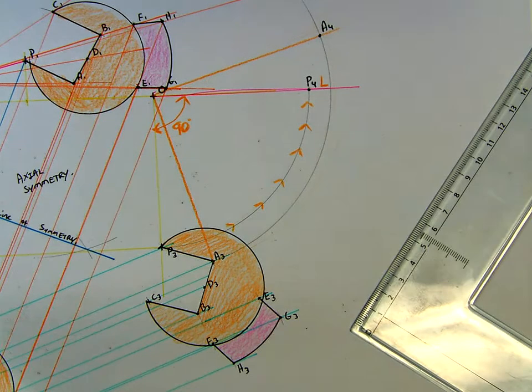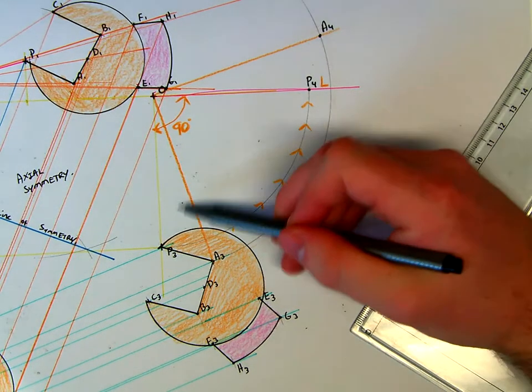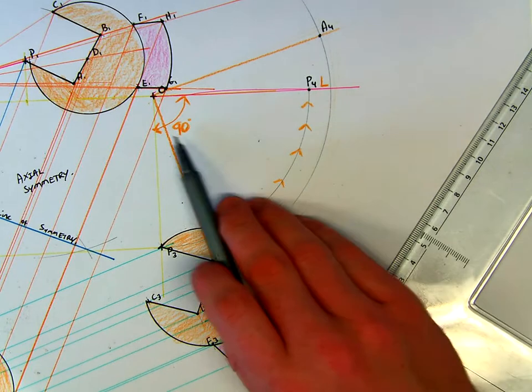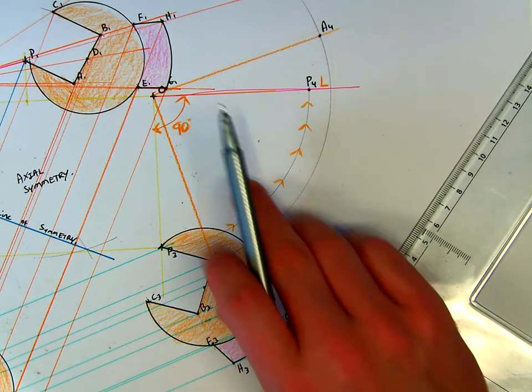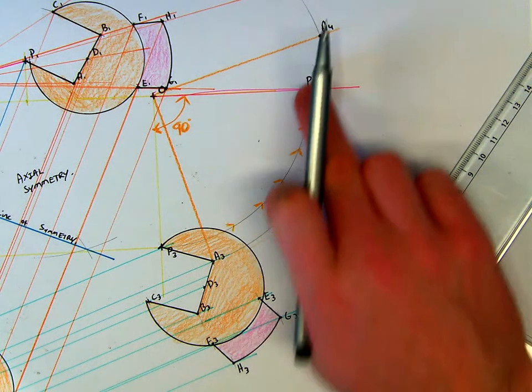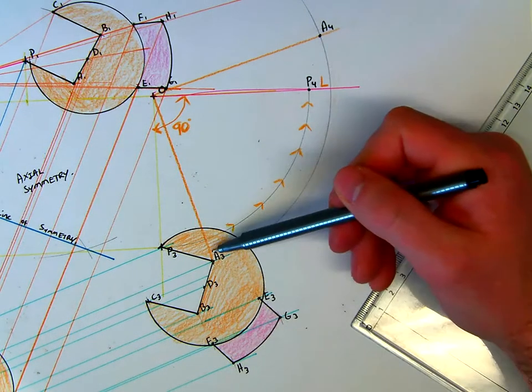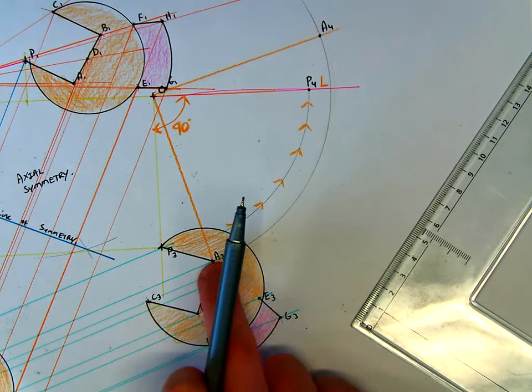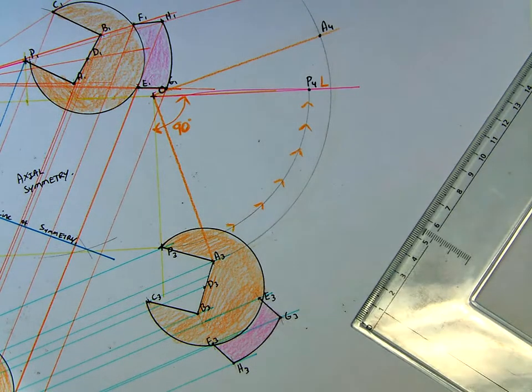and where that cuts it, I label that one A4. Just to clarify what's after happening, the angle between P3 and P4 was 90 degrees, and it was swung anti-clockwise. Now I've swung from O out to A3 in an anti-clockwise direction.